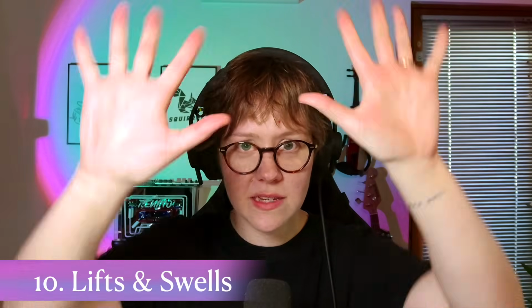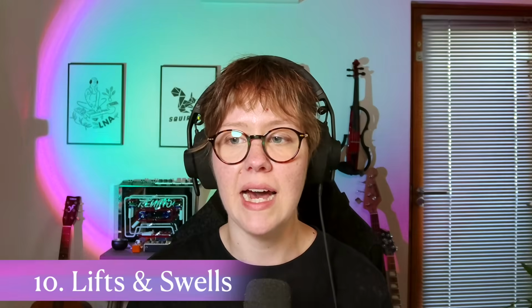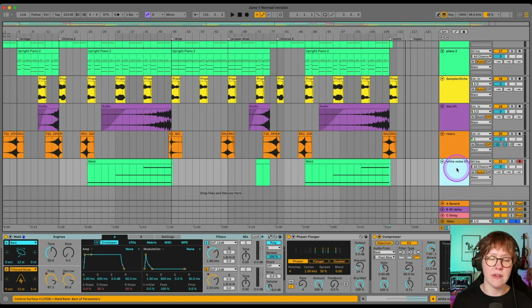The last point, 10, is to add lifts and risers and swells. There's a couple of ways to do that. You can create them yourself. I have a tutorial on how to create them. Or you can go into, again, Splice and find different ones. If you don't have much time, go and get them if they're already made, because in Splice there are lots of white noise lifts and they all sound kind of similar, but otherwise you can create them yourself.